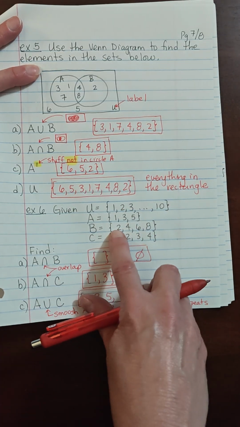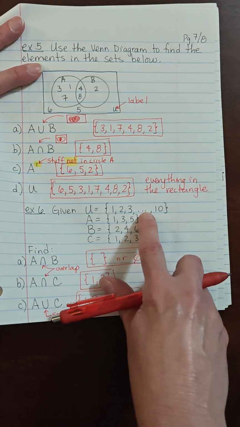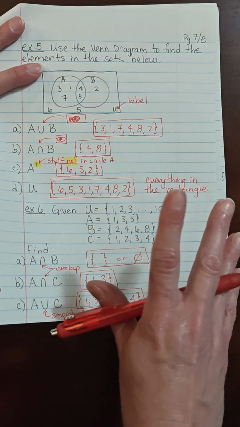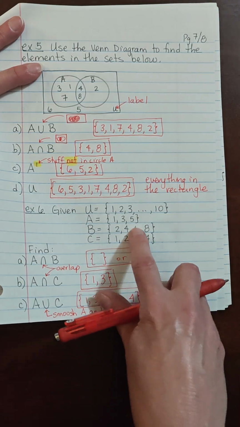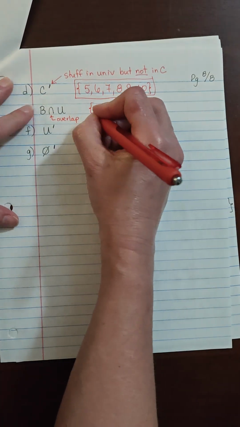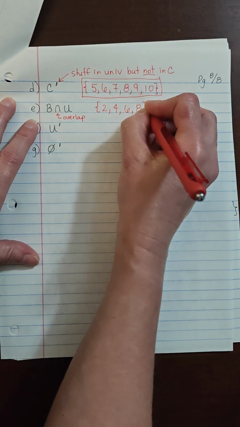Well, 2 is in both sets. 4 is in both sets because that's what these ellipses mean, that the pattern keeps on going. 6 is also in there. 8's also in there. So we get the entire set of B, which is 2, 4, 6, 8.